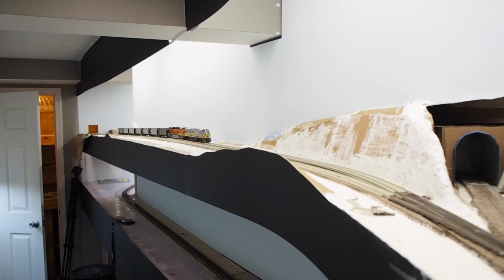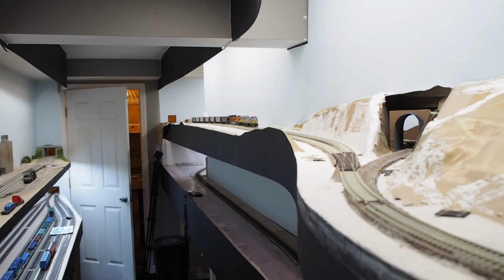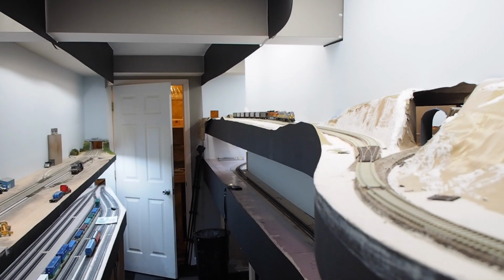So that's a not so brief summary of the changes I've made. That's all I've been up to recently, so no scenery to update you on.